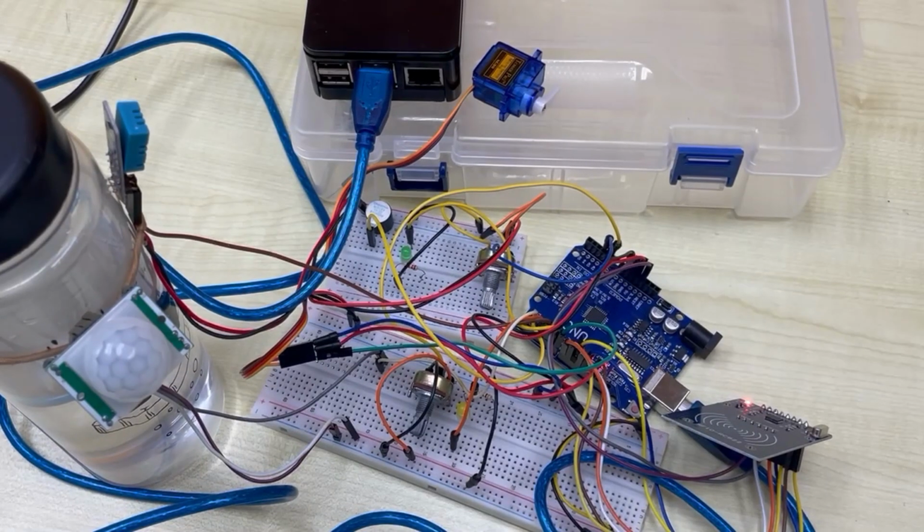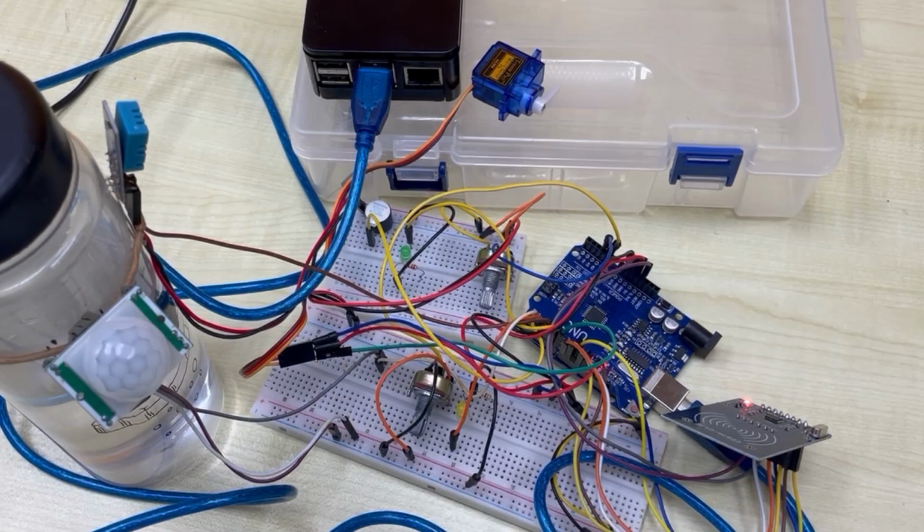So this one is the prototype I made for this smart greenhouse monitoring system. I know the wiring is quite messy because I have 4 features and the wires are here and there, but it's okay, I will explain to you later.